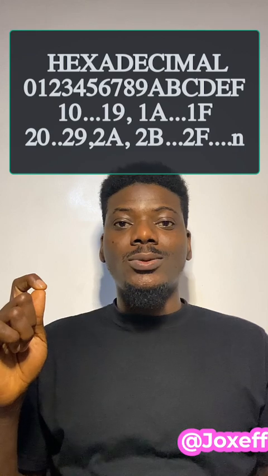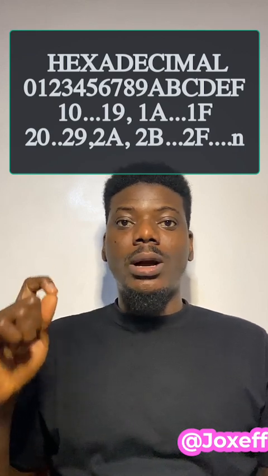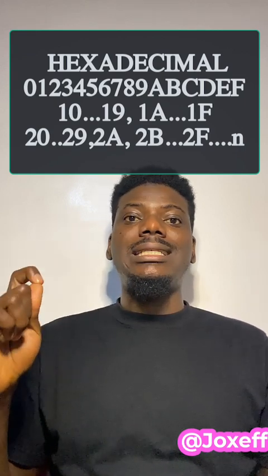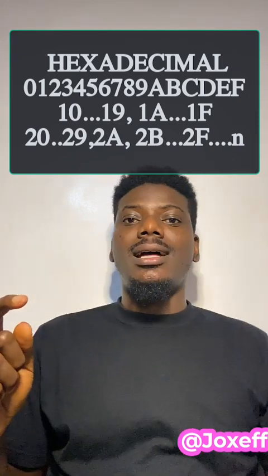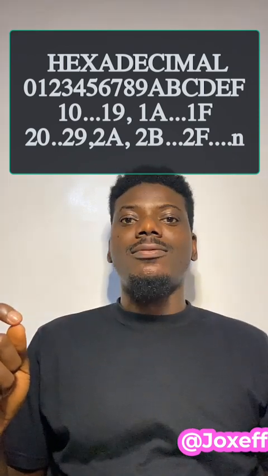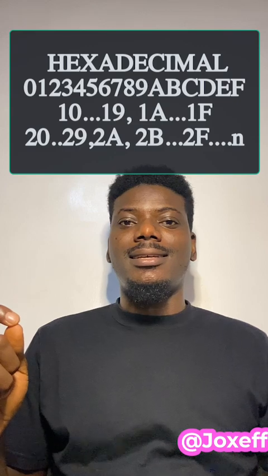You now get to 1A, 1B, 1C, 1D, 1E, 1F before you go back and start from 20. Yeah? So that's the way it works for hexadecimal. And that's why you end up with numbers that look like this, because of the combination of these characters and numbers. Yeah?